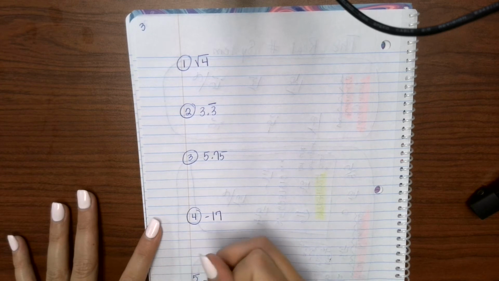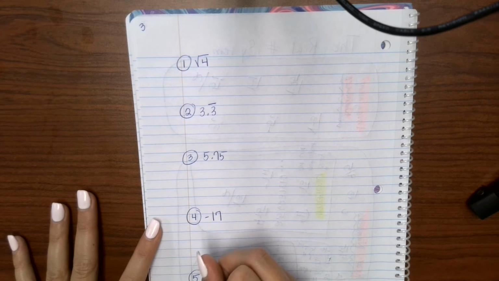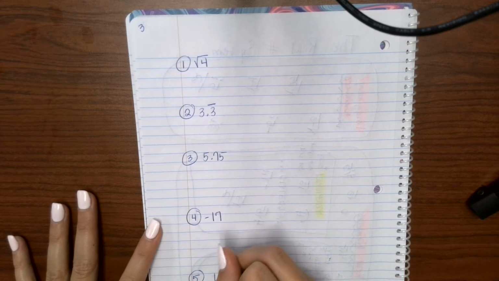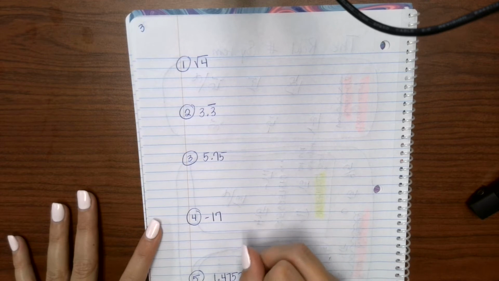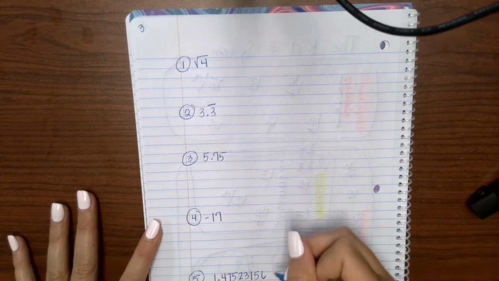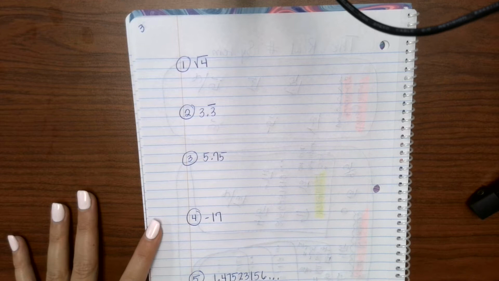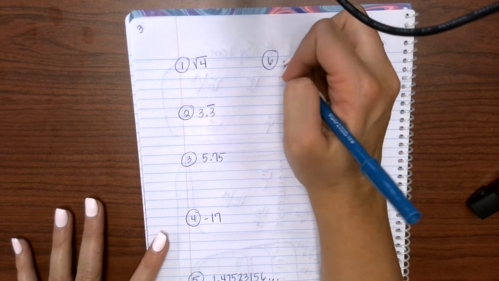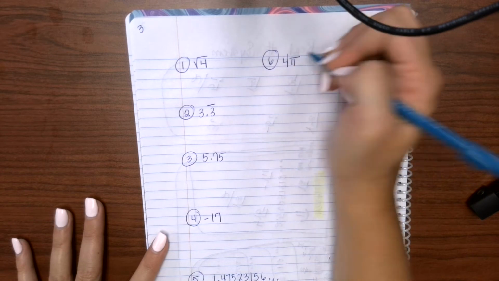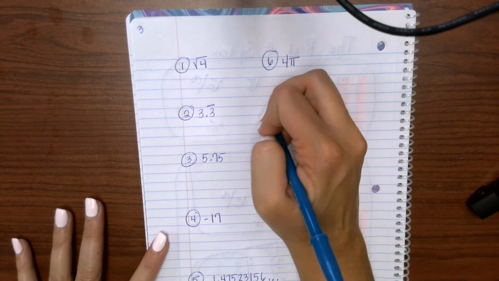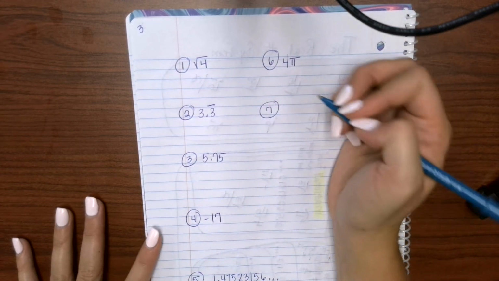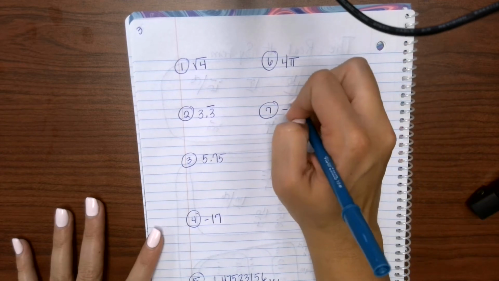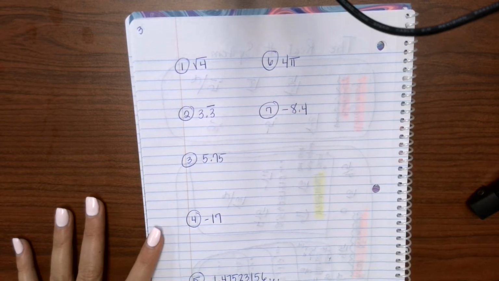Number 5, 1.47523156... Number 6, 4 pi. Number 7, -8.4.